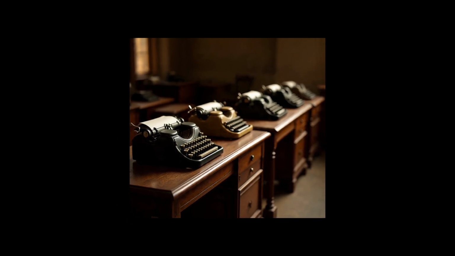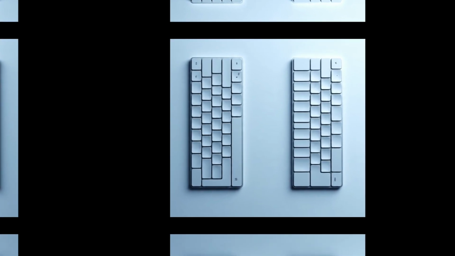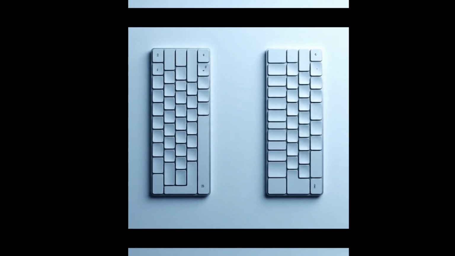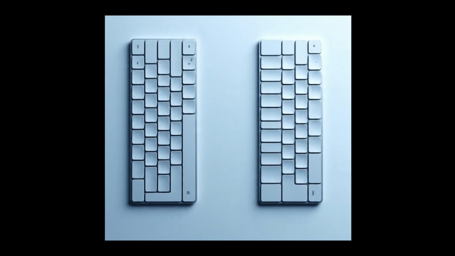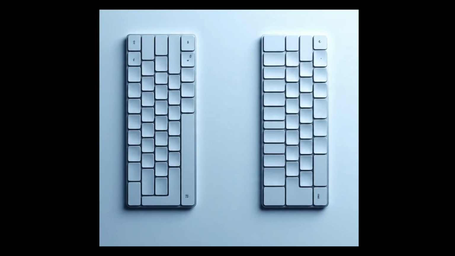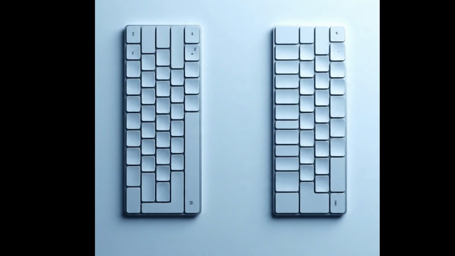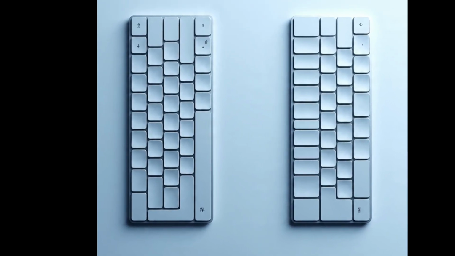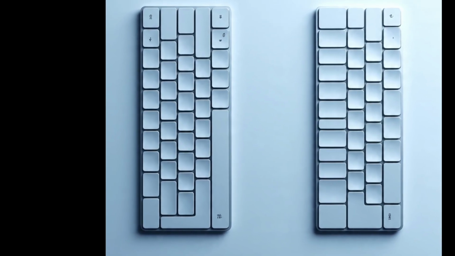Another important factor behind QWERTY's success was training and standardization. As typing became a valuable professional skill, schools began teaching students using this layout. Businesses invested time and money training employees on QWERTY machines. Once thousands of typists became comfortable with the system, switching to a new layout became costly and impractical. This created a powerful network effect. The more people used QWERTY, the more valuable it became to keep using it.